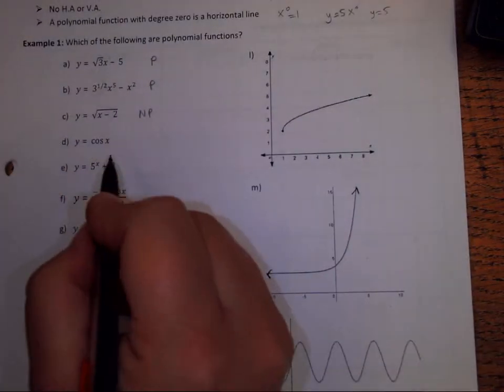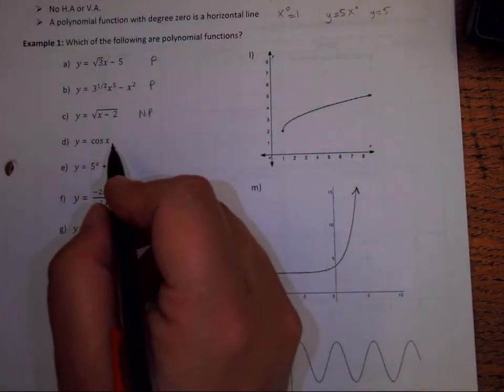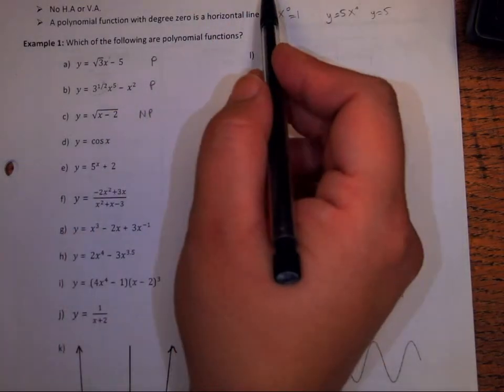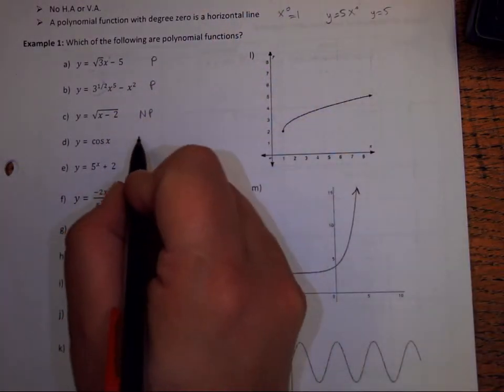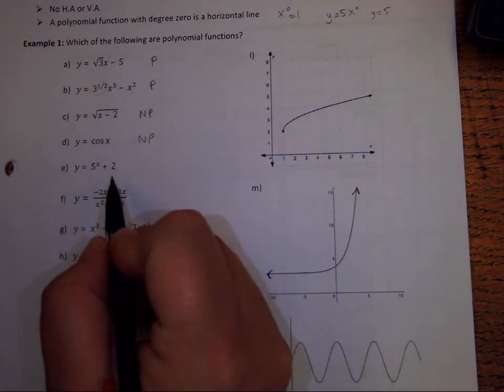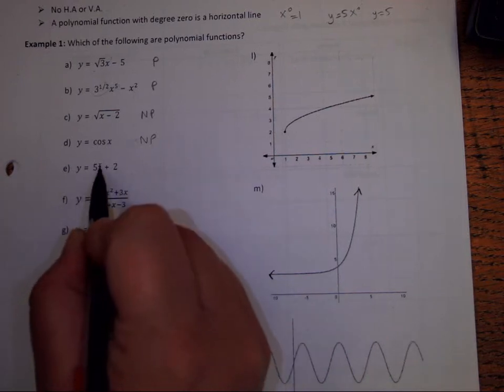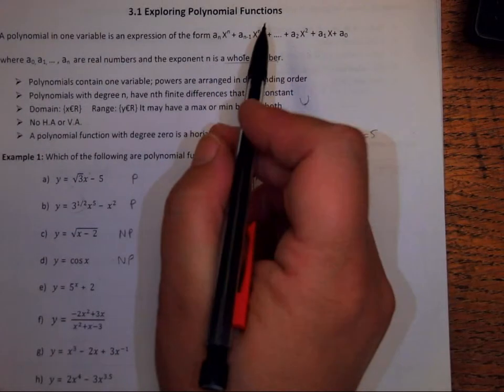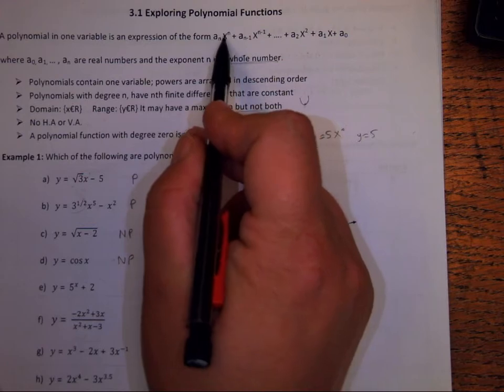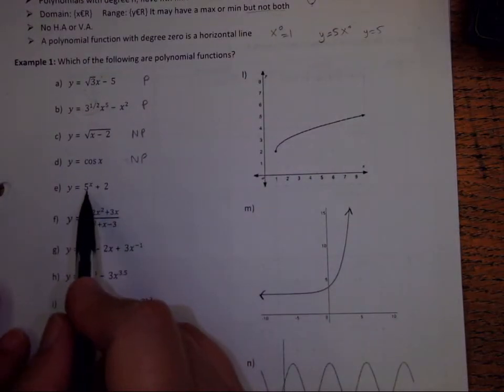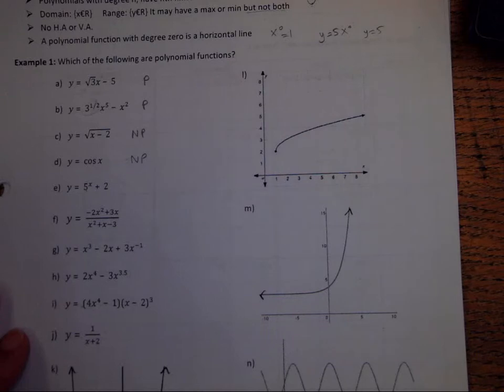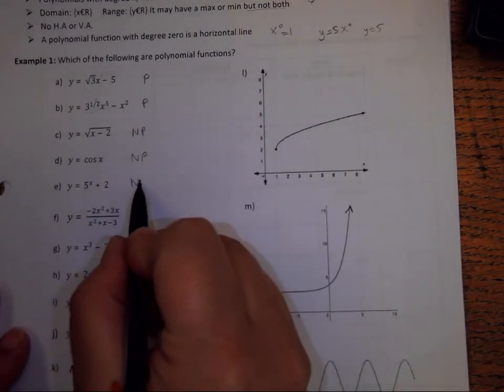Okay, d, cos x. No, because it has a minimum and maximum, and we should not have that for a polynomial, so not a polynomial. E, no, it has a horizontal asymptote. All exponential functions have horizontal asymptotes, and polynomials should not have horizontal or vertical asymptotes. And look at the form: polynomials have x as the base, but for exponential, x is in the exponent, not in the base. So again, this is not a polynomial.